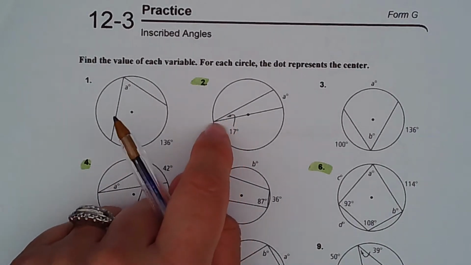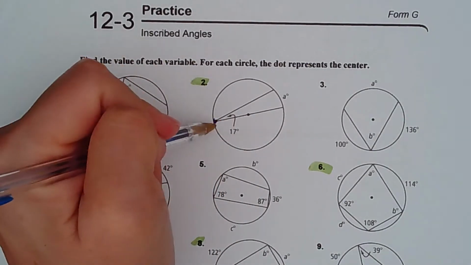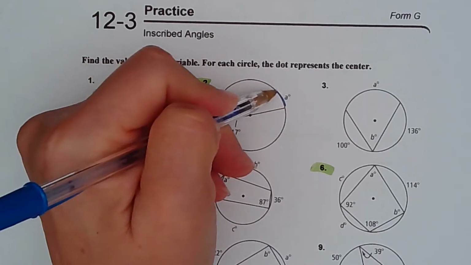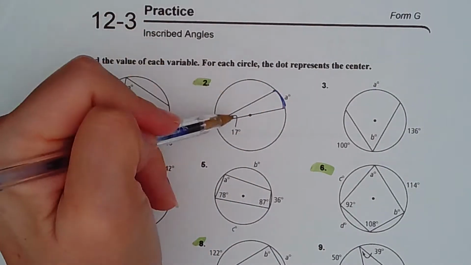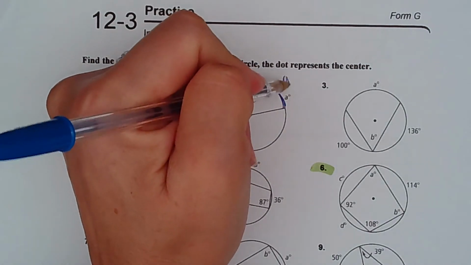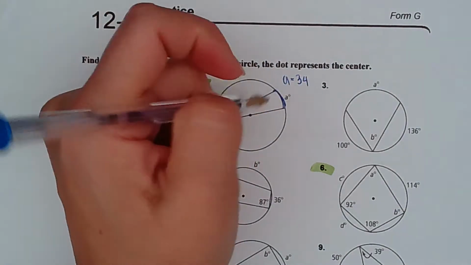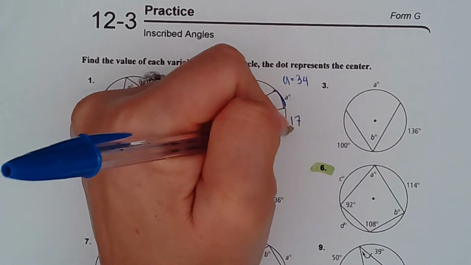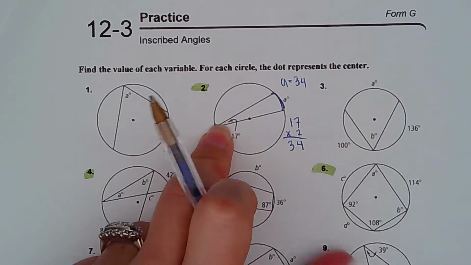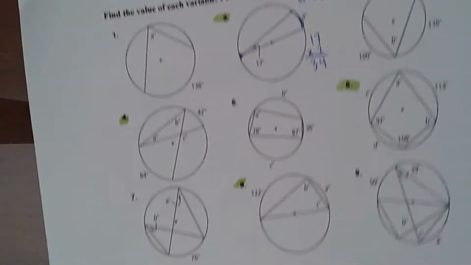And what I want to remind you guys is that if the angle that we're looking at is on the circle's edge, then this angle is half as much. This arc that it intercepts, though, will be twice as much. So since we see that this angle right here is 17, we know that A is going to be equal to 34. And I got that because I just did 17 times 2, and you get 34. So the angle is always half as much. The intercepted arc is always twice as much. That one's not so bad.